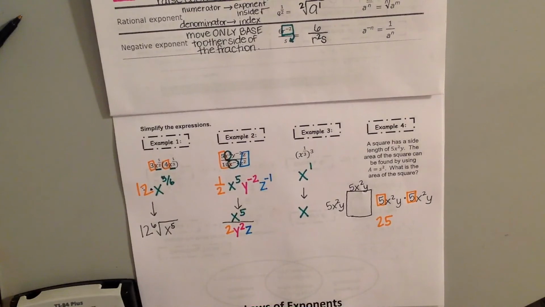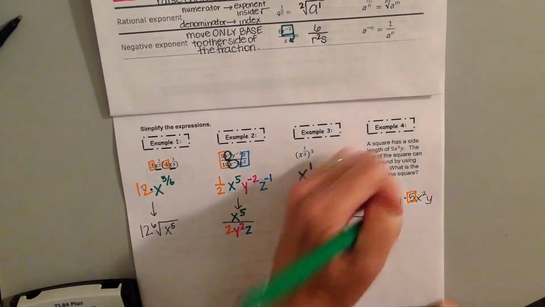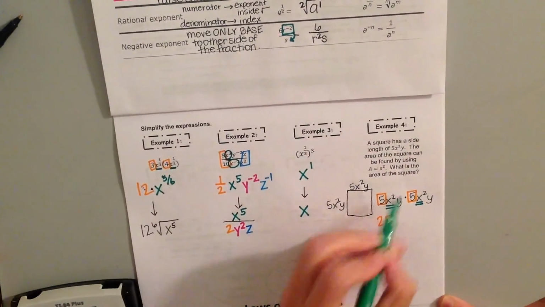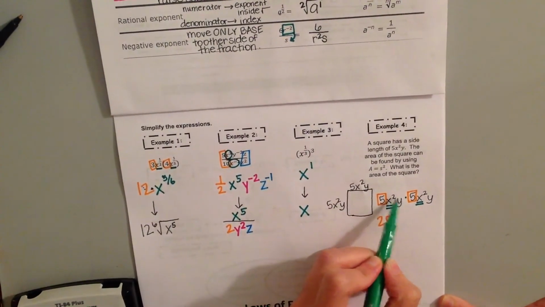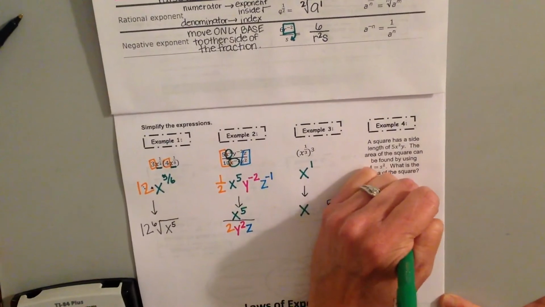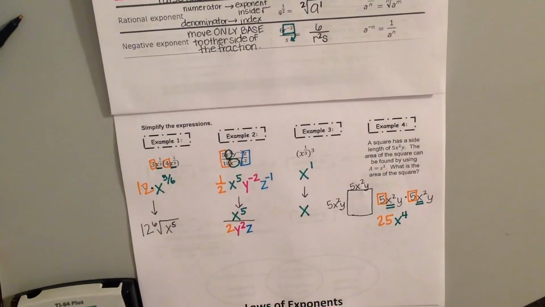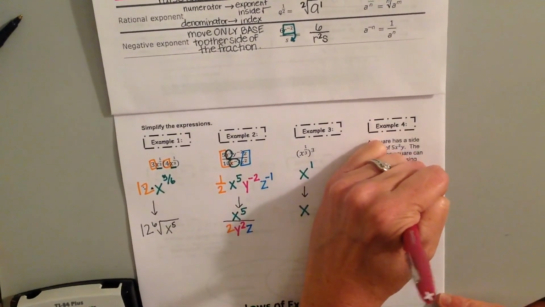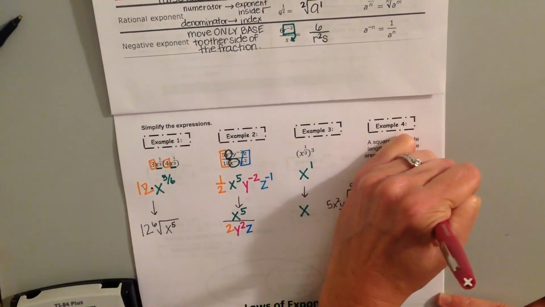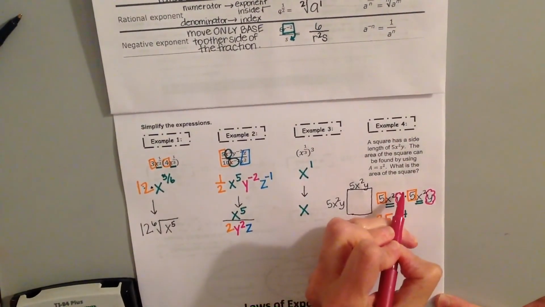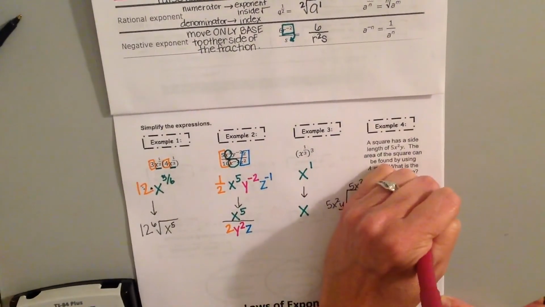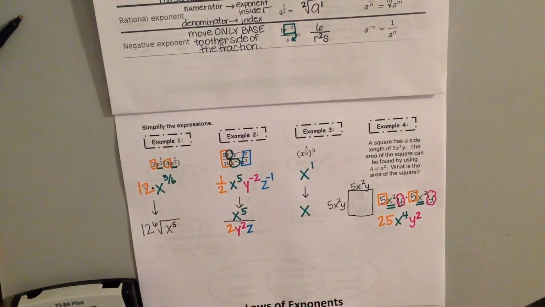So now I'm going to look at my next base. I have an x squared times an x squared. So I'm going to add those exponents. 2 plus 2 is 4, so it's going to be x to the 4th power. And now I'm going to look at my next like base. I have a y times another y, so those are both to the power of 1. I'm going to add 1 plus 1, which is going to be 2. So I'm going to have y squared. And that's my final answer.